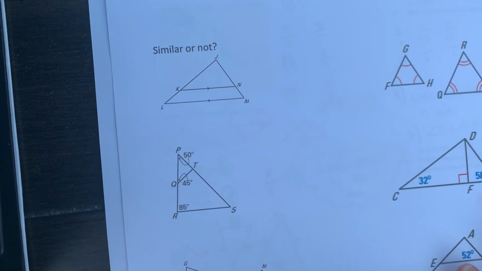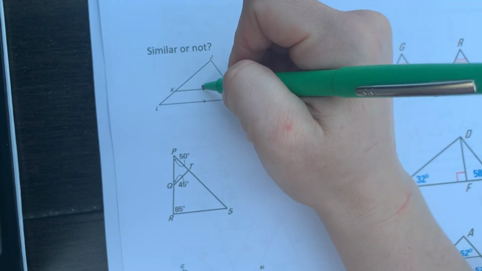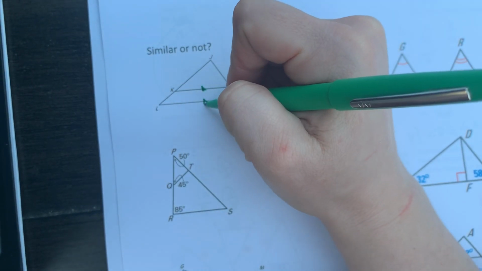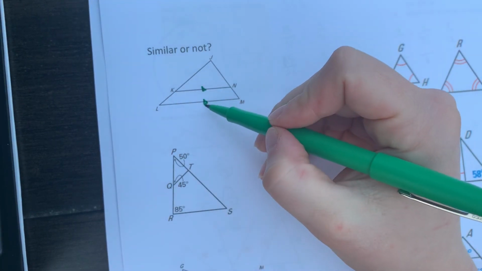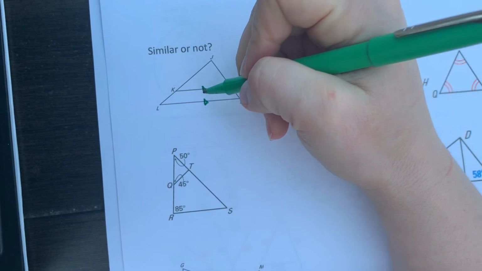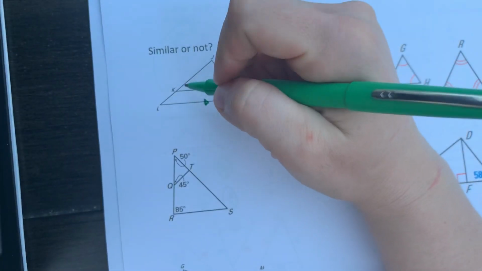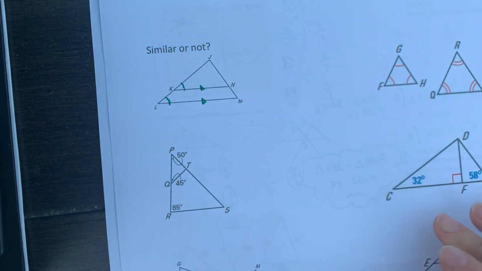First one, we have a triangle inside of another triangle, and we have segment KN is parallel to segment LM. Now remember guys, whenever you have lines that are parallel, that means you need to look out for corresponding angles, alternate interior, alternate exterior, all that jazz. So right off the bat, I know that angle K and angle L are corresponding angles, thus they must be congruent.